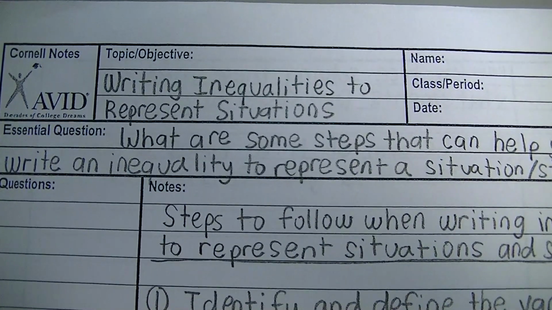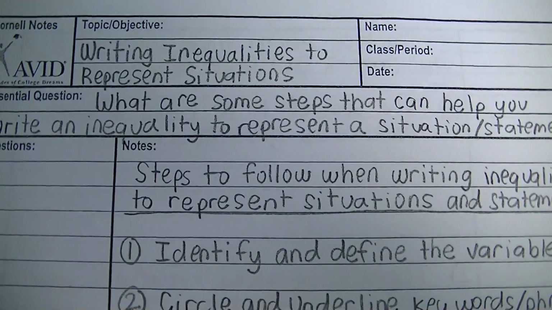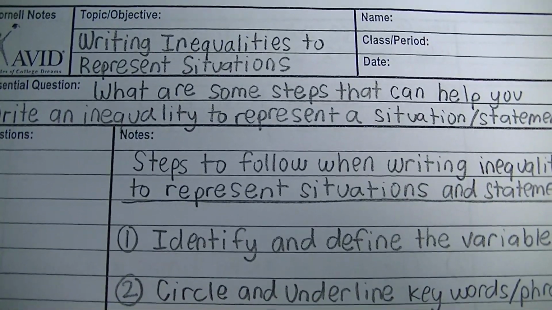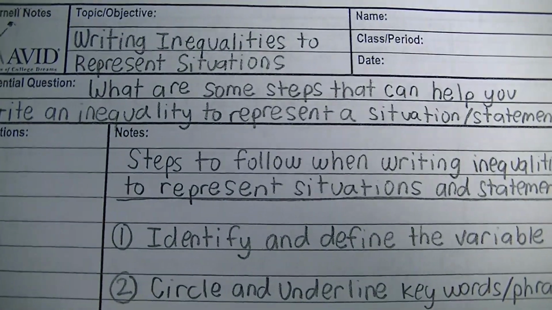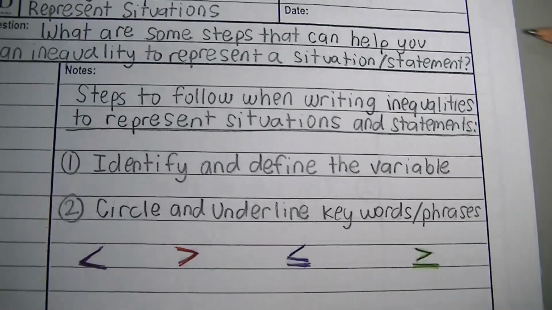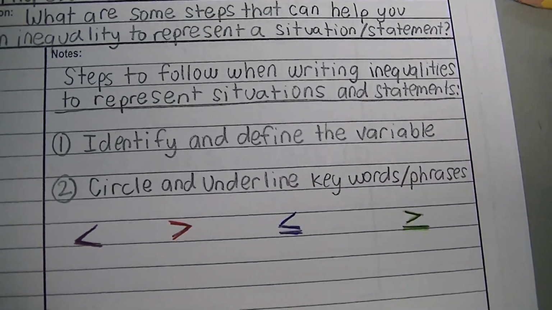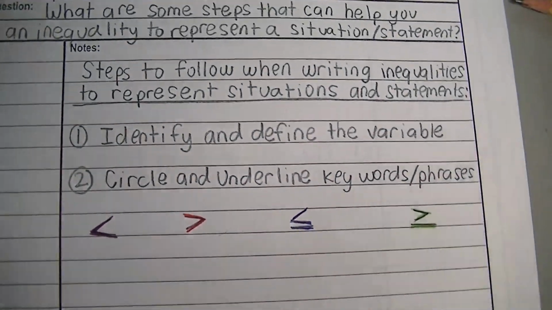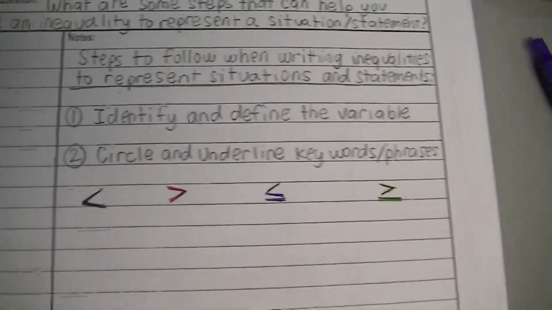The topic is writing inequalities to represent situations. The essential question is, what are some steps that can help you write an inequality to represent a situation or statement? So I've provided a list of steps to follow when you write inequalities, and this should hopefully help you when you're given story problems that involve inequalities, okay?